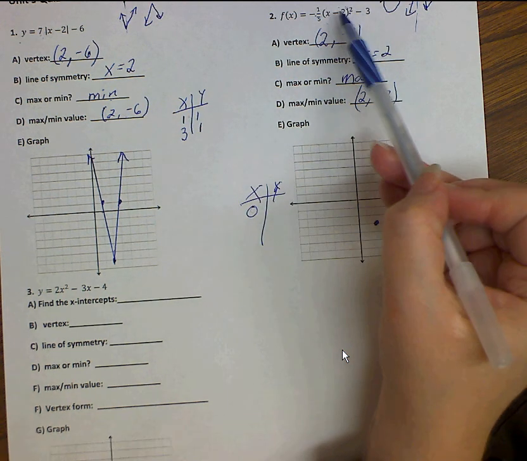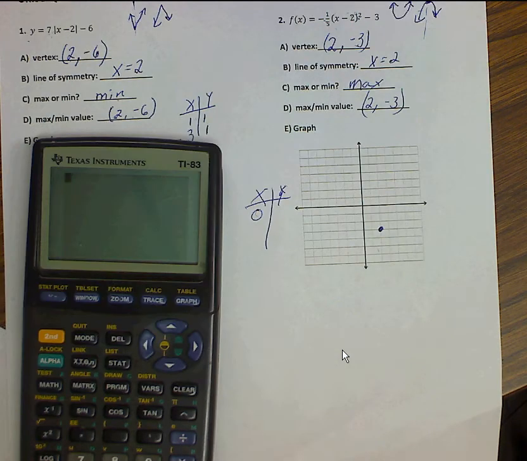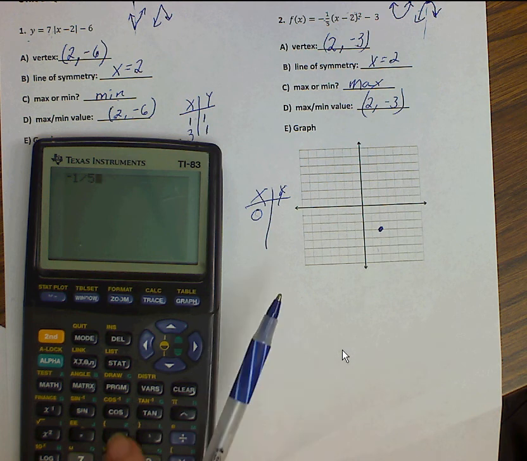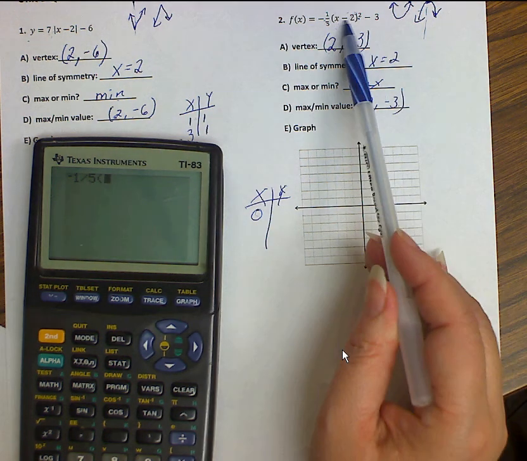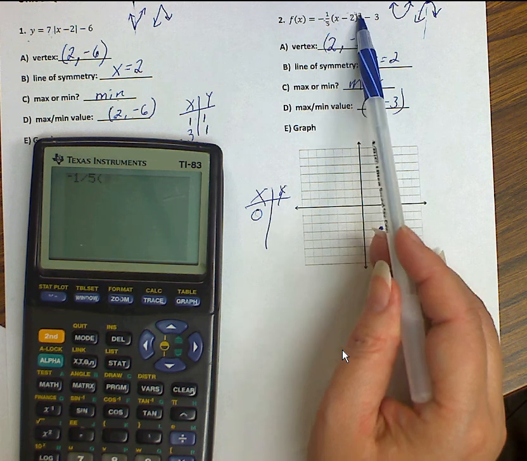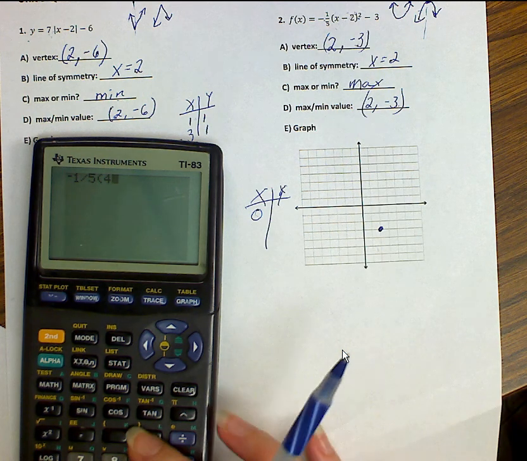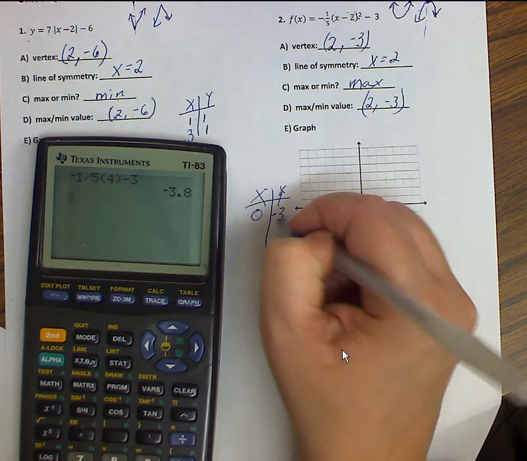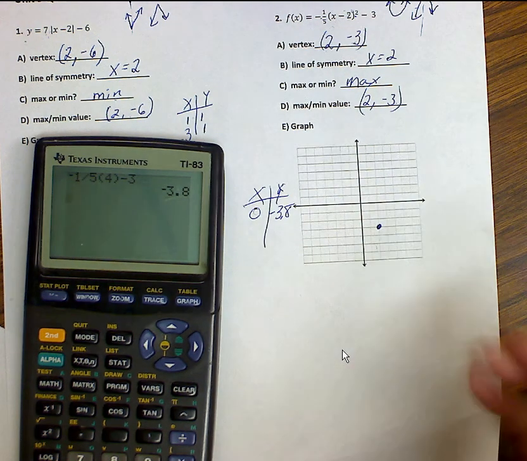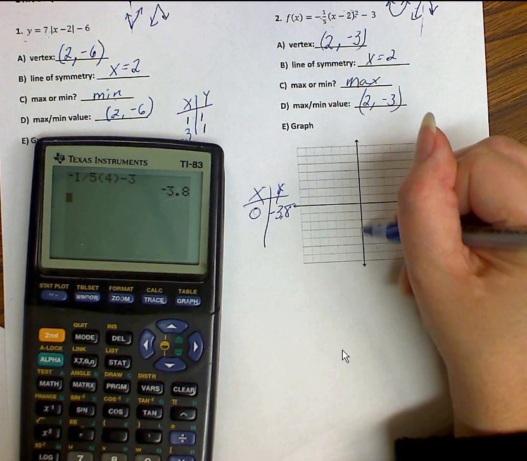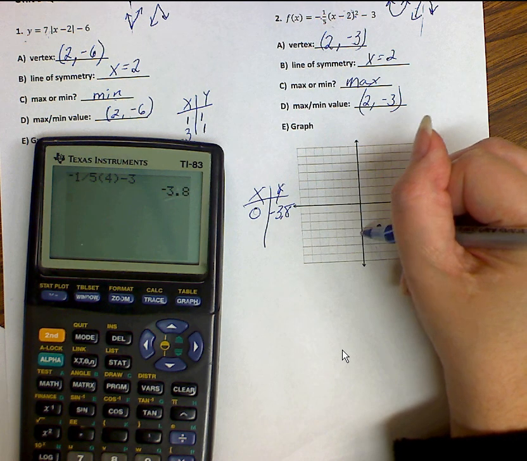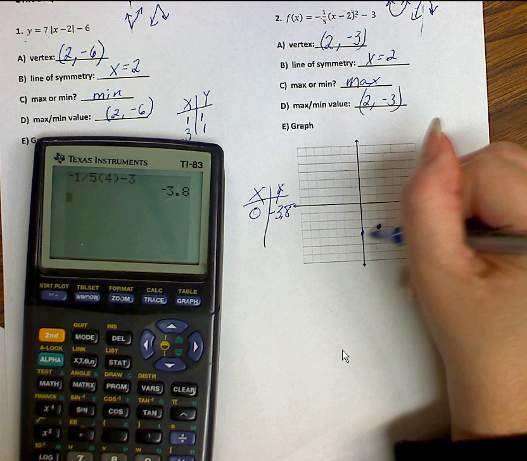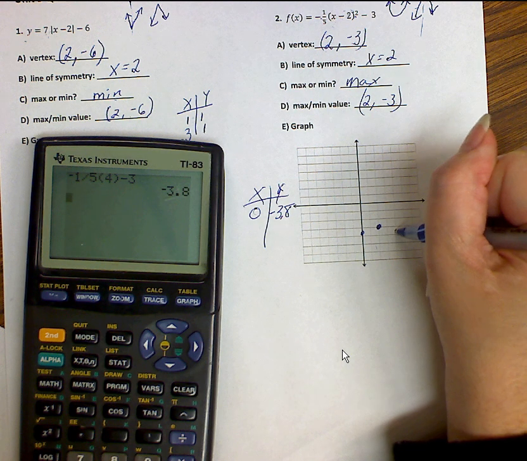So here I have negative 1 divided by 5 times 0 minus 2, which is negative 2 squared, is 4, minus 3. So it's negative 3.8. Almost 4. So over here we have 1, 2, 3, 4, so it's about right there. Also, see how it's symmetrical, so the other point is right here.